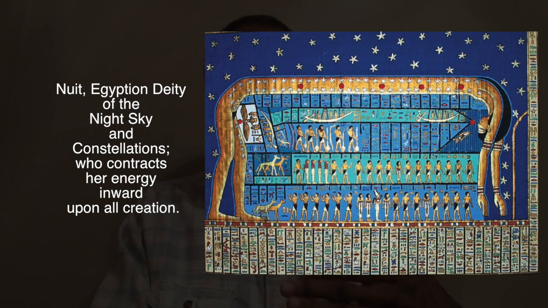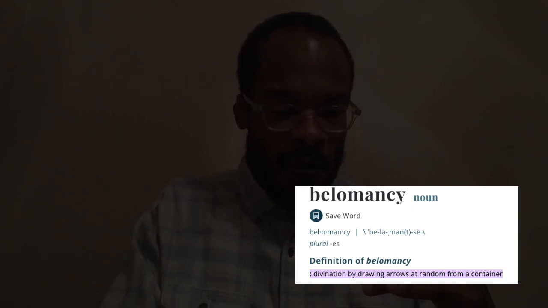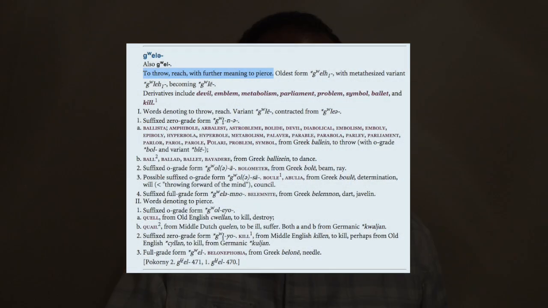This is basically showing that the zodiac or astrological symbols, right, are like arrows being hurled at certain things, uniting and linking things, creating fates, creating destinies. All right, so belomancy has to do with Surah 5:3 and 5:90, which will give us a bit of an understanding of how symbols and arrows connect. Proto-Indo-European GWELE means to throw, reach, with meanings of piercing. Symbol is among the root words listed, okay?